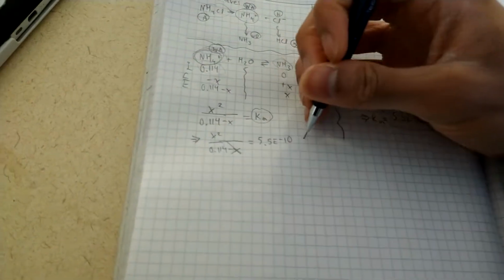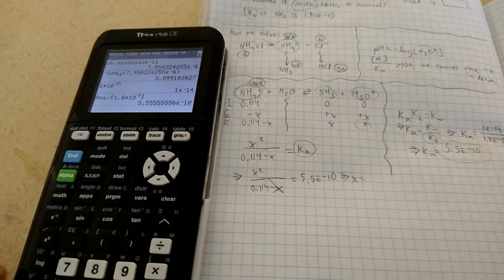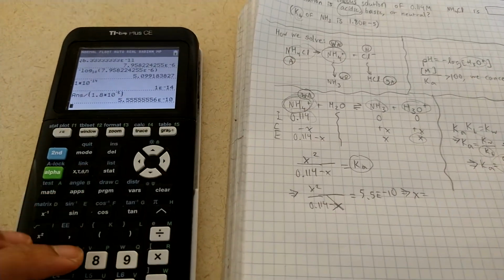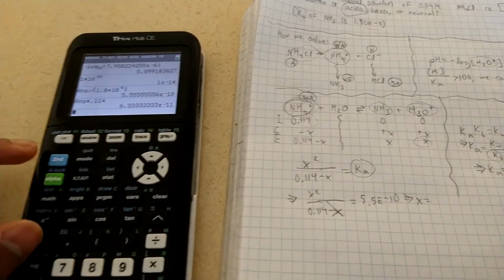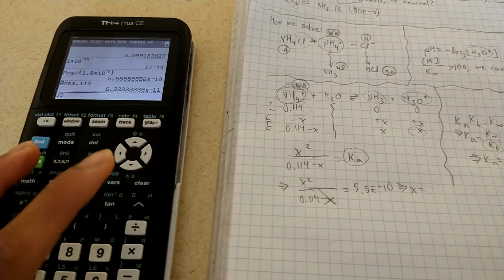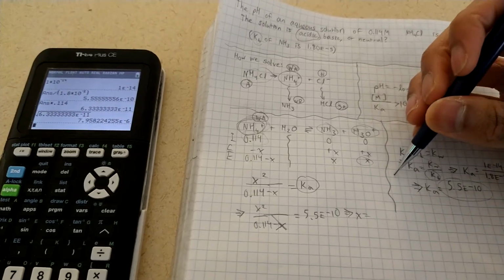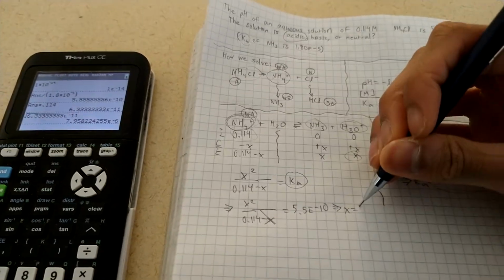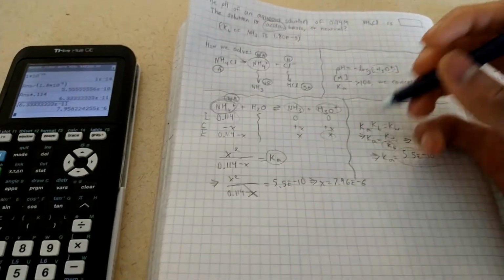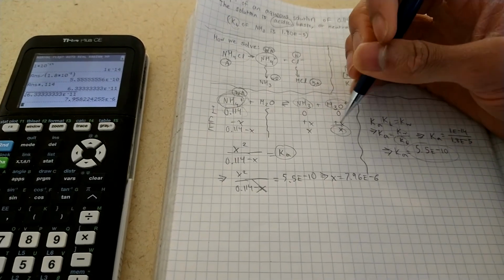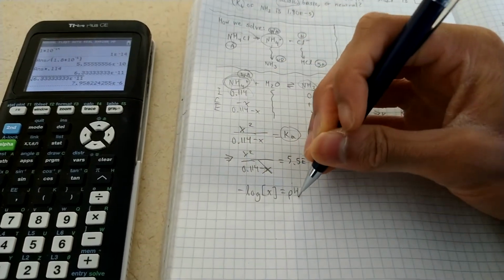We solve that, and from solving I got x is 7.96 times 10 to the negative something. That's the concentration of H3O plus. Directly from that, we can take the negative log of x to get the pH.